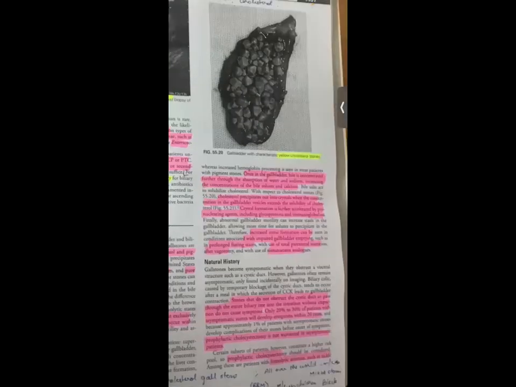Natural history: stones that do not obstruct the cystic duct, or pass through the entire biliary tree into the intestine without impaction, do not cause any symptoms. This percentage is important: only 20 to 30% of patients with asymptomatic stones will develop symptoms within 20 years. That's why asymptomatic stones are not an indication for cholecystectomy, and prophylactic cholecystectomy is not warranted. But in which cases do we do prophylactic cholecystectomy? This is an important MCQ.